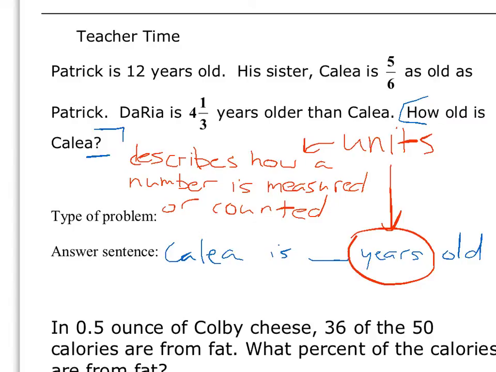Okay, so we need to find the important details, the important information that's given to us. What are the important keywords or the important values here, Mr. Posey? 12, 5/6, 4/3. 4 1/3.